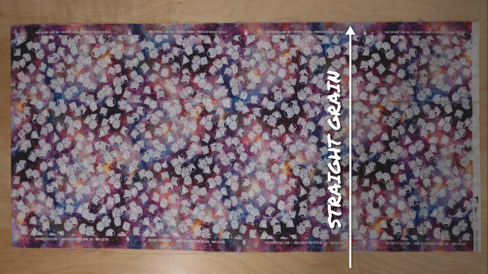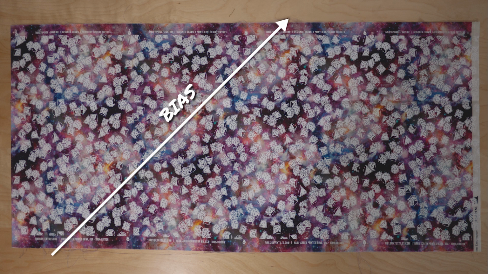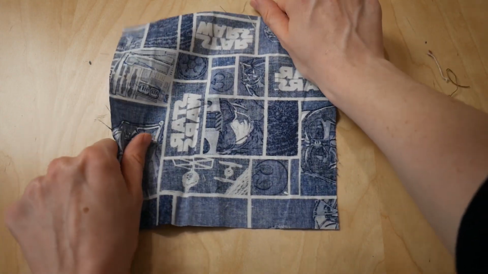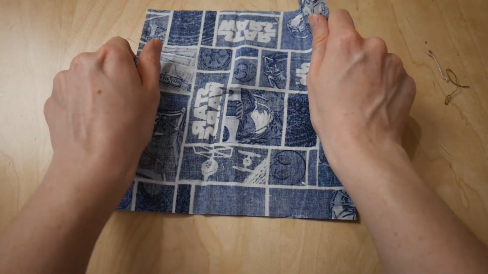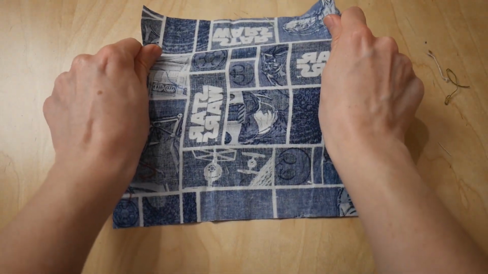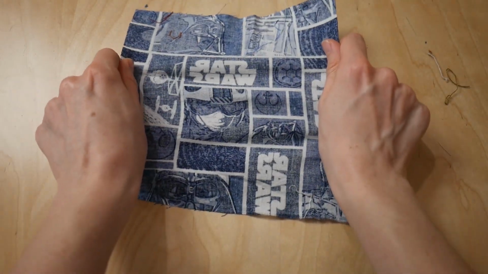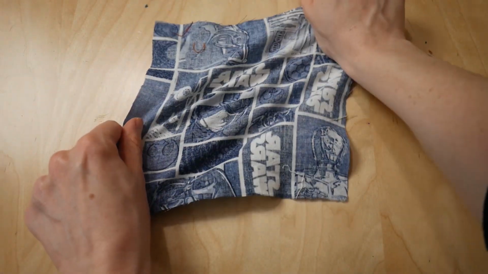The straight grain, sometimes referred to as the lengthwise grain, runs along the length of the fabric from raw edge to raw edge, perpendicular to the selvage. The bias is the diagonal across the fabric at a 45-degree angle from selvage to selvage. The bias always has a little bit of stretch, unlike the cross grain and the straight grain. So make sure when you're cutting out your pattern pieces, you align the grain according to the pattern, as that little bit of stretch can make a huge difference to how the garment fits.